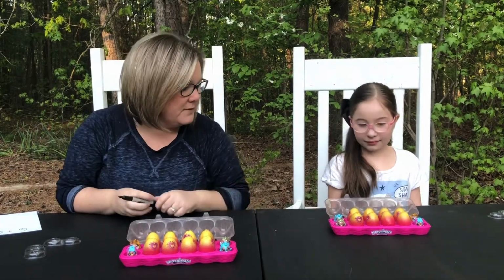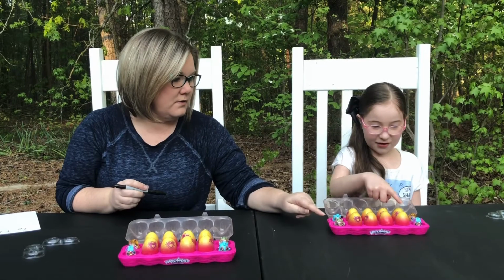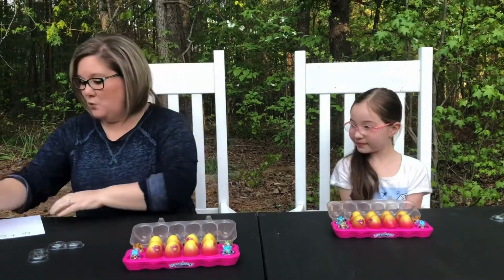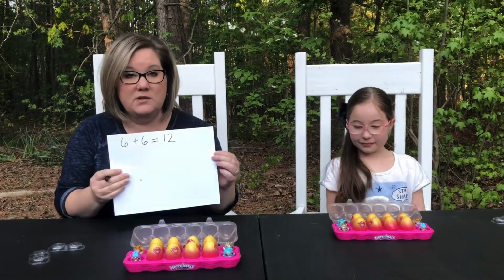Can you count all of them for me so we make sure we know how many we have? Ready? 1, 2, 3, 4, 5, 6, 7, 8, 9, 10, 11, 12. Okay, Vera Ray says we have 12, and we know that 6 plus 6 equals 12. I agree with that. So this is our first equation.